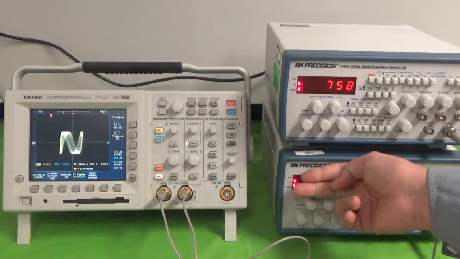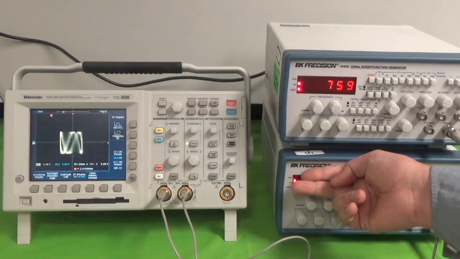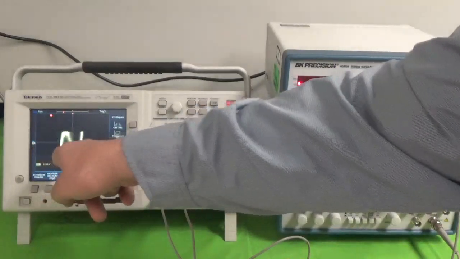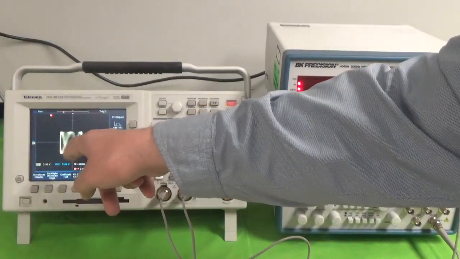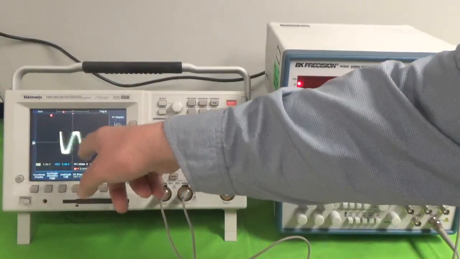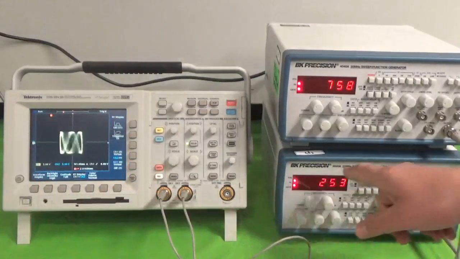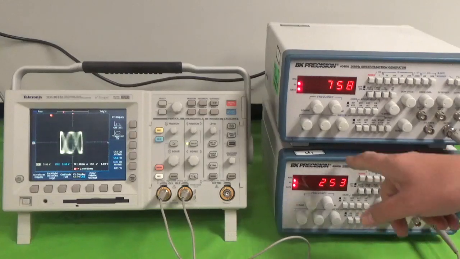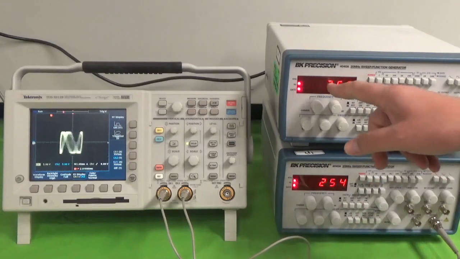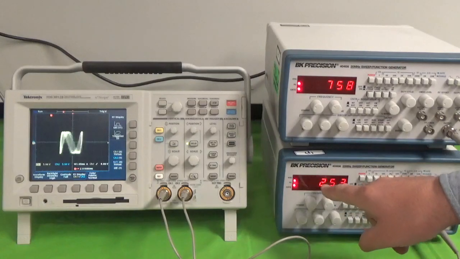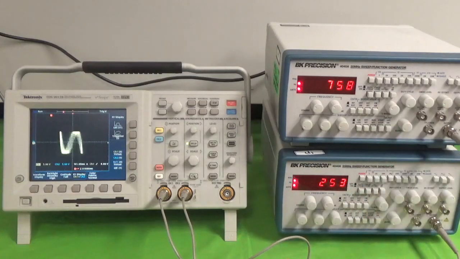So let's assume that we don't know this frequency. By looking here, guys, we can see that channel number 2 is oscillating 3 times as fast as channel number 1. And by dividing the 758 or 759 by 3, we will get this number here, which is 253.